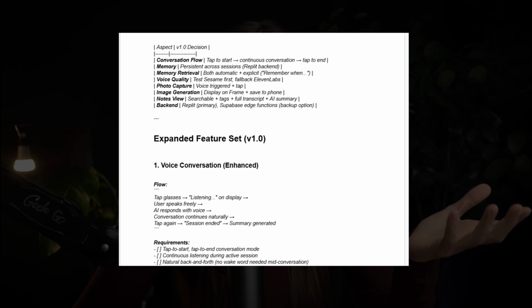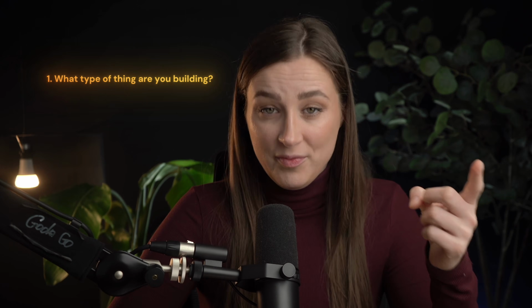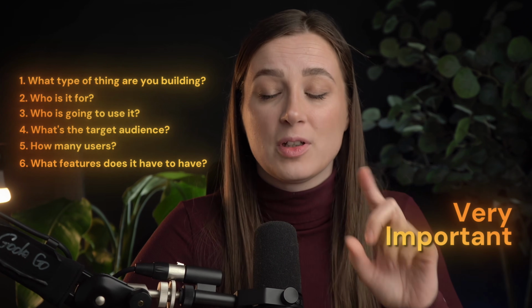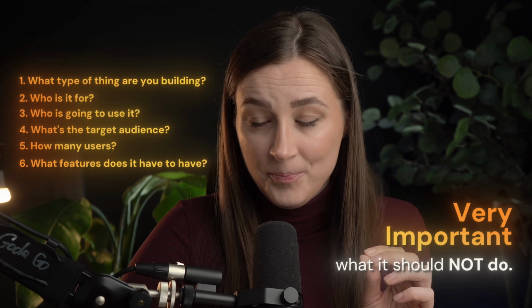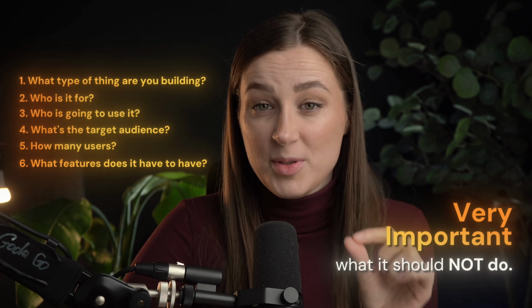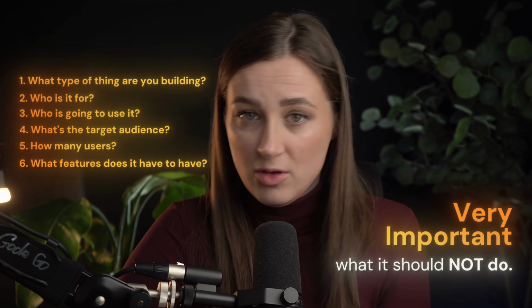Don't let the name scare you, it's just a structured document that covers these points. What type of thing are you building? Who is it for? Who is going to use it? What's the target audience? How many users? There is a huge difference between having to serve 10 users versus 10,000 users. What features does it have to have? And very important, what it should not do. And then, what tech to actually use. This is what trips up most beginners, because you do not know what React is or what Java or CSS is.